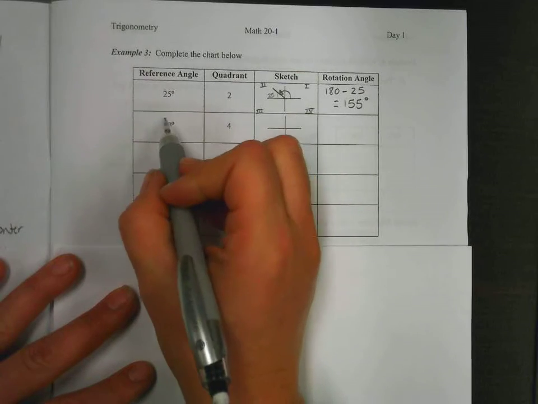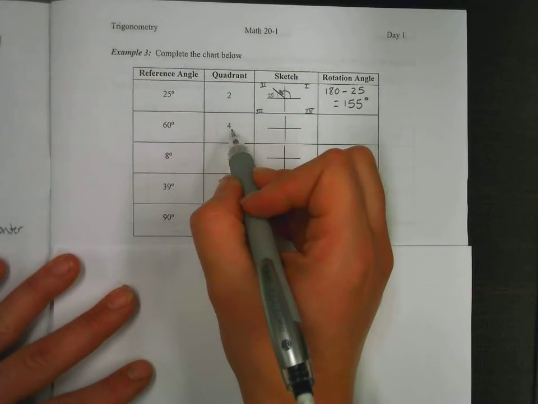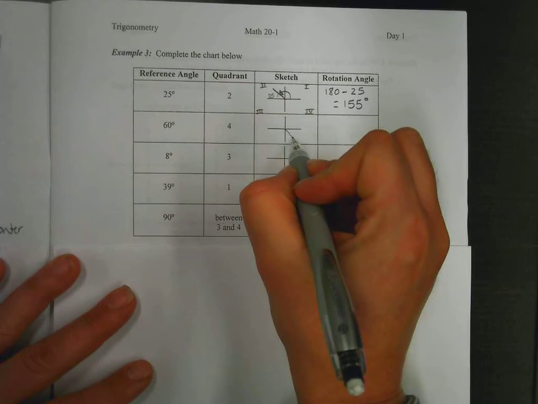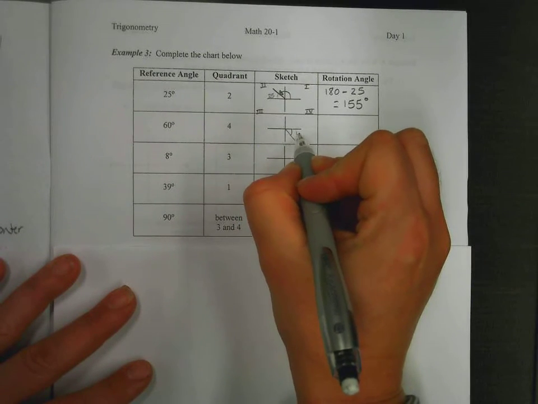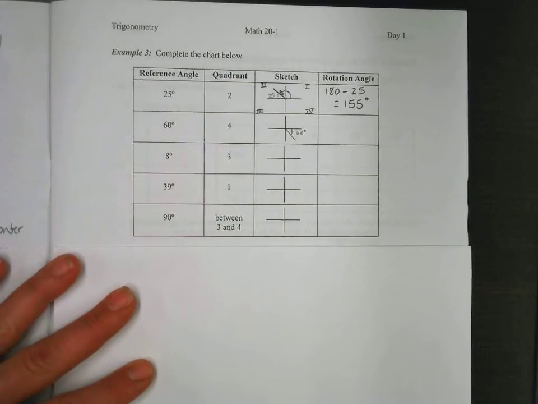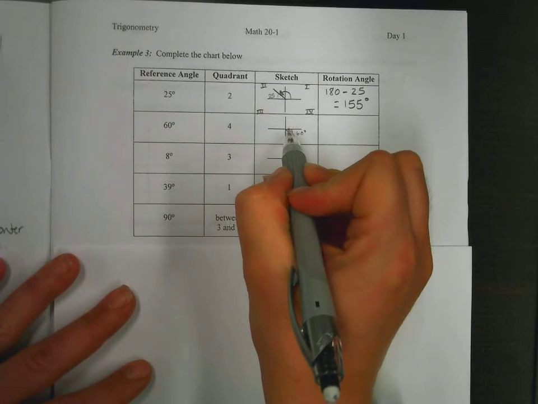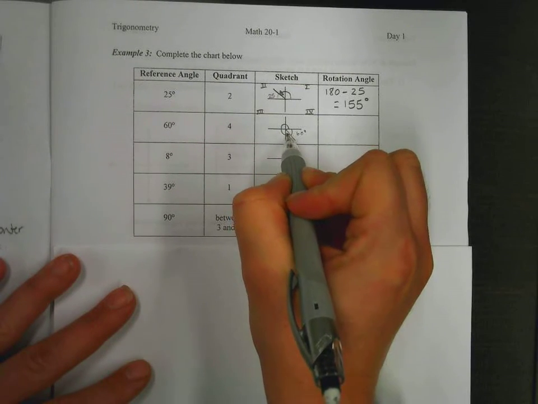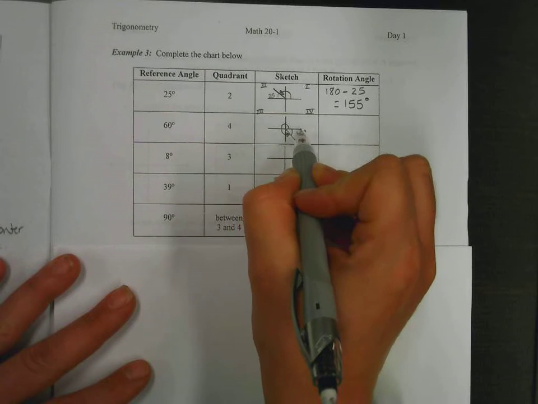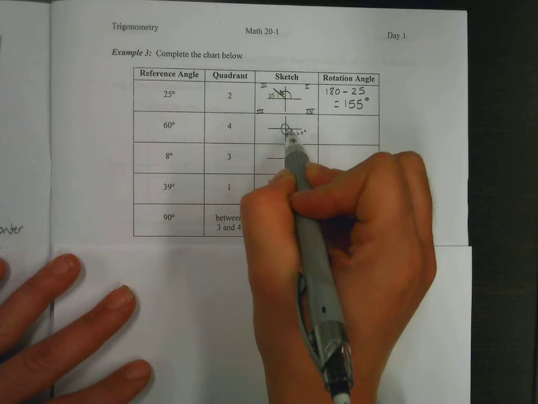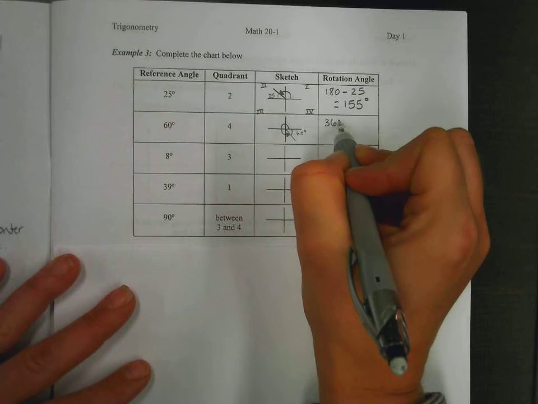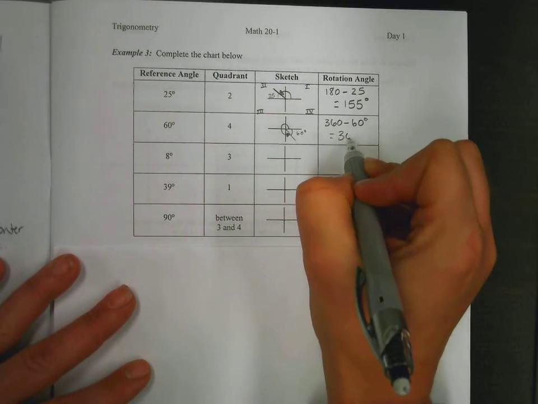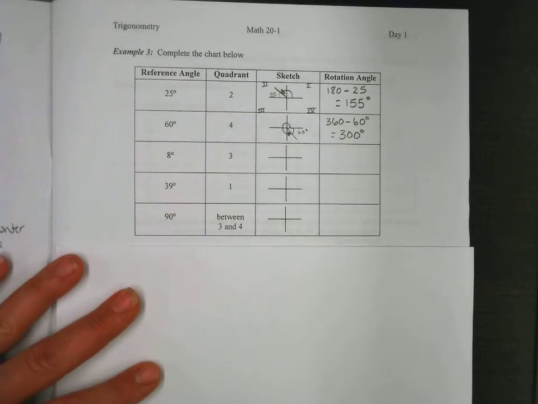My second example, I'm given a reference angle of 60 degrees in quadrant 4. So I want to go to quadrant 4, which is here. I'm going to draw a reference of 60 degrees. But my rotation is always from my initial arm all the way around. So to find this rotation, I'm going to take a full circle, which is 360, subtract my reference angle, which was 60, and that leaves me with my rotation, which was 300.